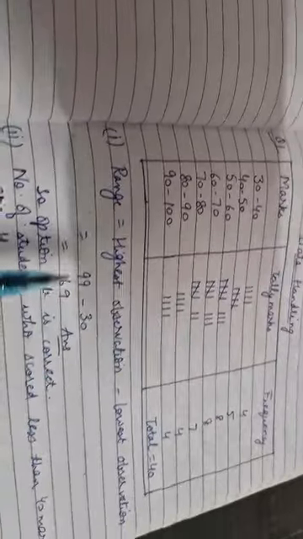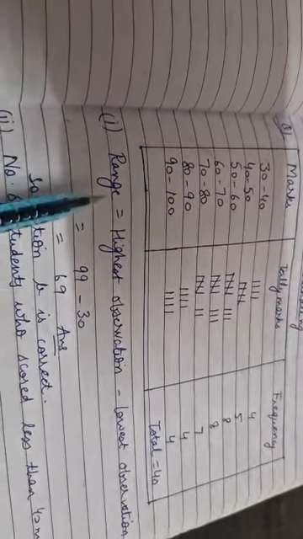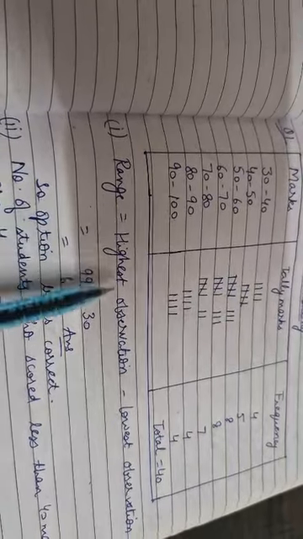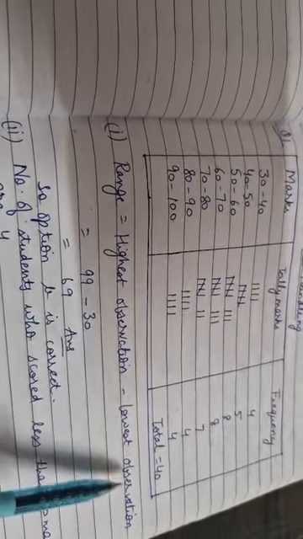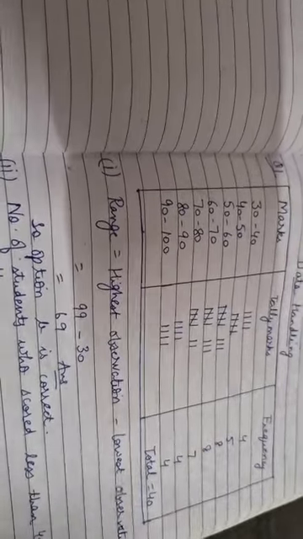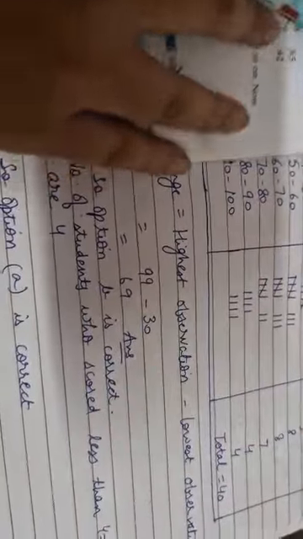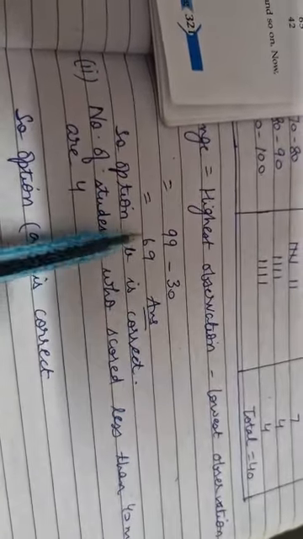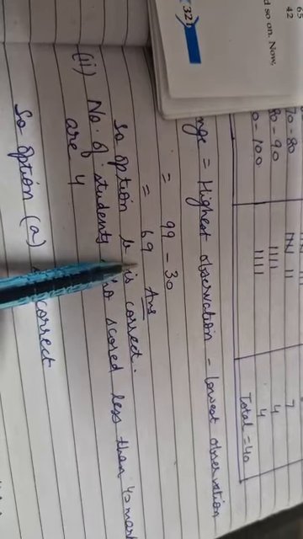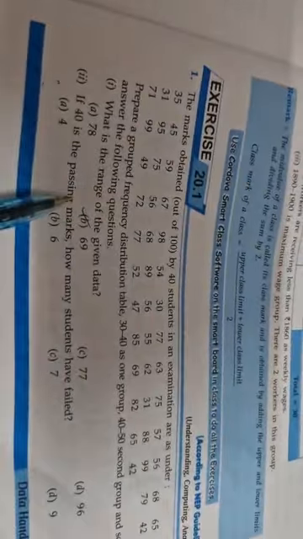Now as in the first part, we have to calculate the range. Now see, the formula for the range we discussed, that is highest observation minus lowest observation. Now see from the book, the highest observation which we have in our data is 99. 99 is the highest value, and the lowest value in this data is 30, and our formula is highest observation minus lowest observation. So 99 minus 30 will give 69. So option B is correct.